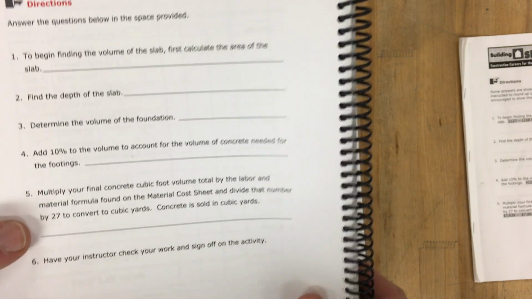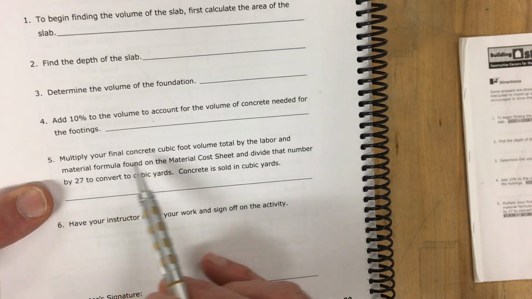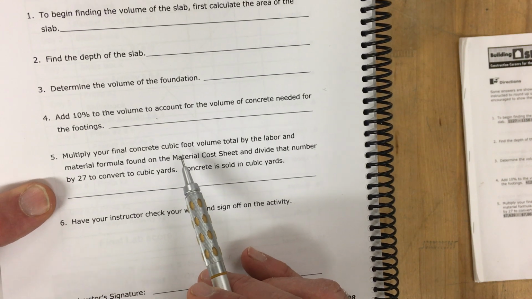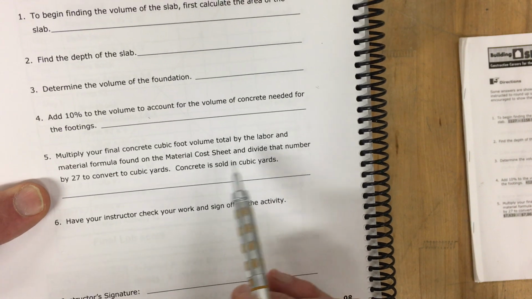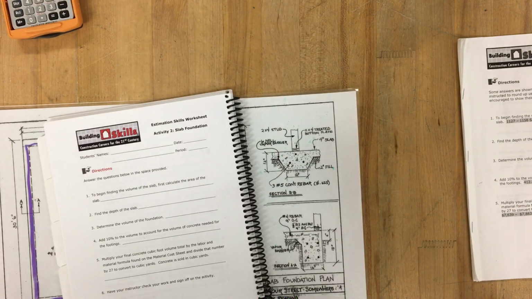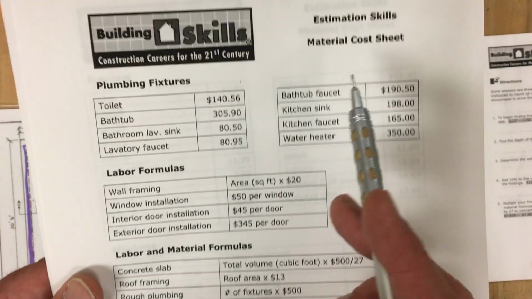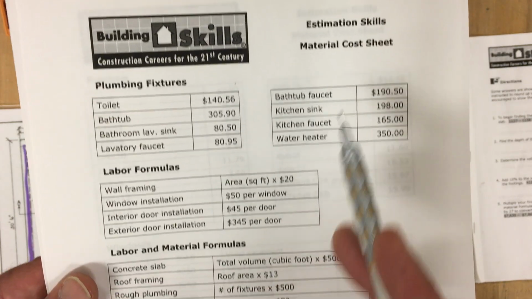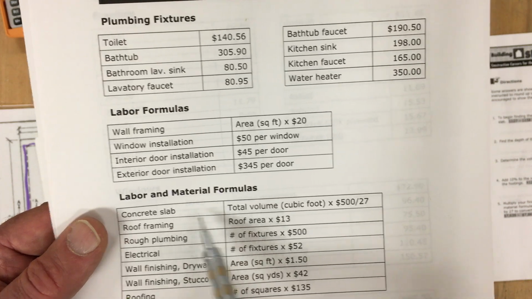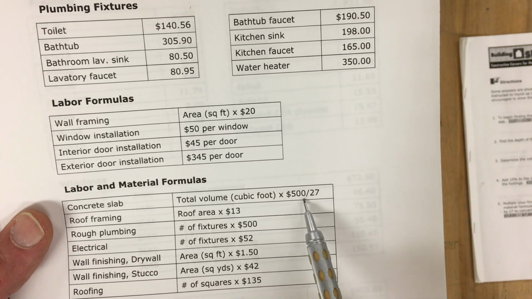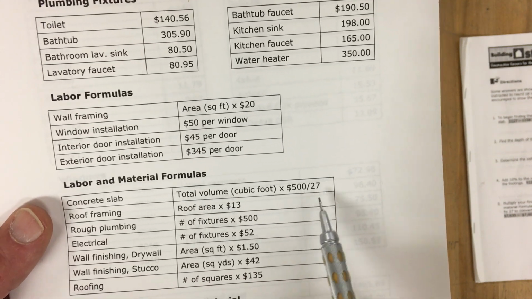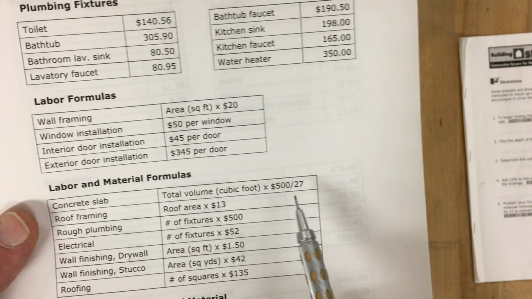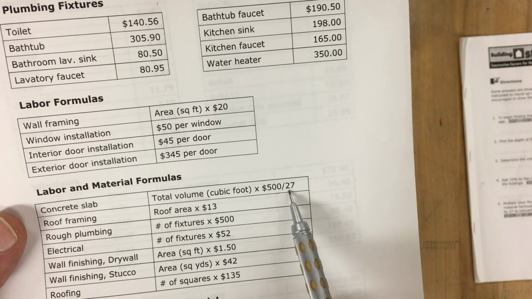Then as we come on down to here, it says multiply your final concrete cubic feet volume by the labor and material formula found on the cost sheet. On your cost sheet at your lab here, there's the concrete slab. It's $500 for every 27 cubic feet. You probably have a different number than 27.